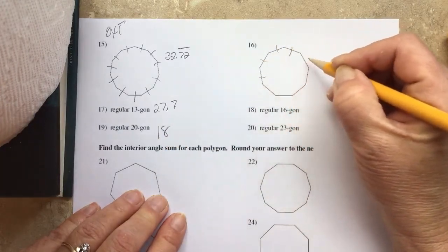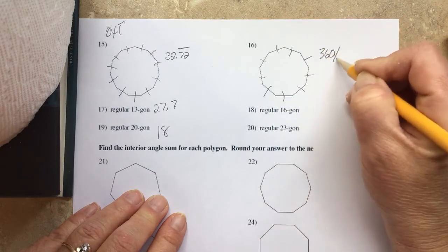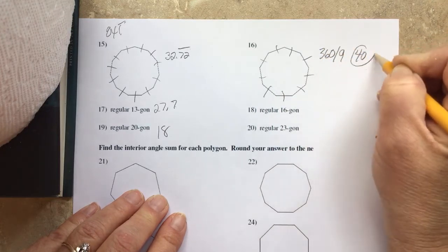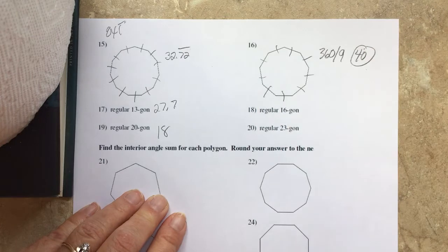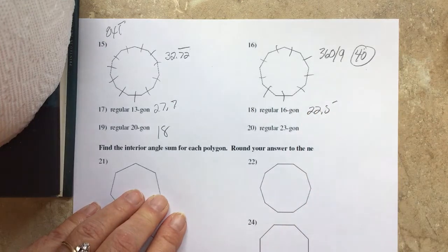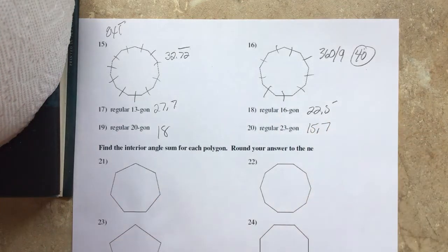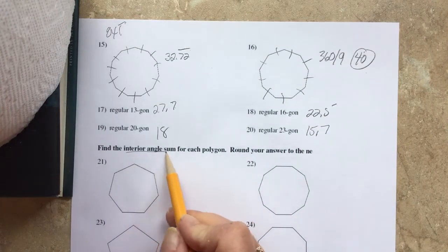1, 2, 3, 4, 5, 6, 7, 8, 9. 360 divided by 9. It's going to give me 40. 360 divided by 16. 22.5. 360 divided by 23. 15.7. Okay, now we want the interior, the sum of the interiors, all right?